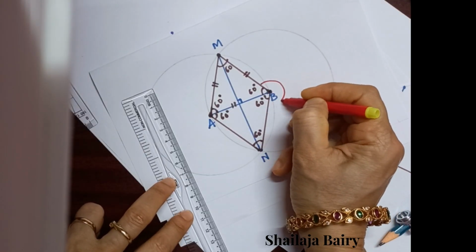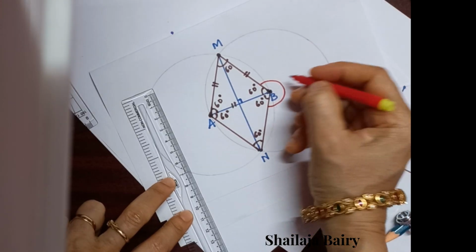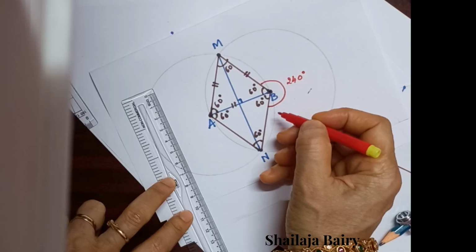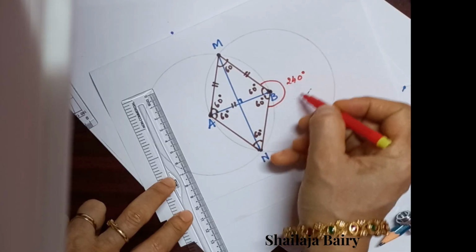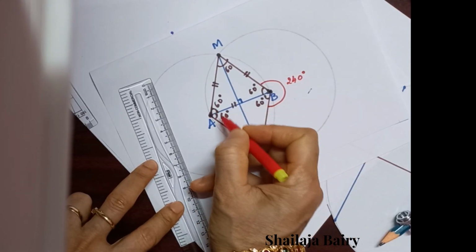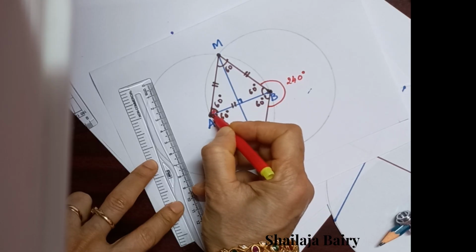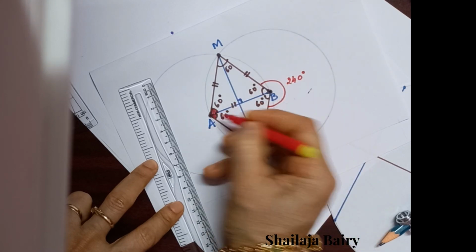This angle, which is the reflex angle created at the center of the circle, is 240 degree. It is 360 minus 120. So it is 240 degree. And this angle is 120. Total angle MAN is 120.